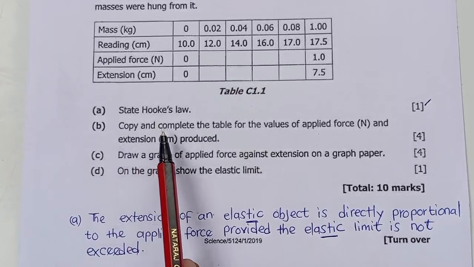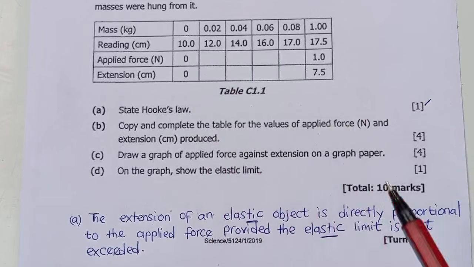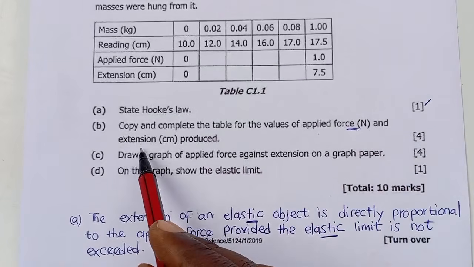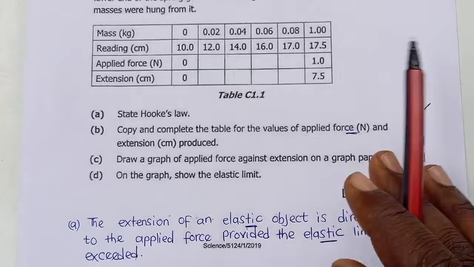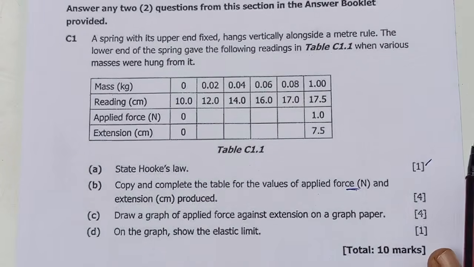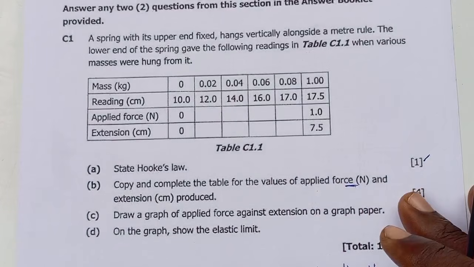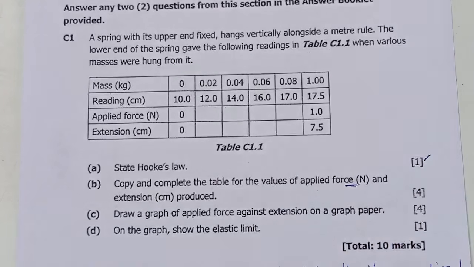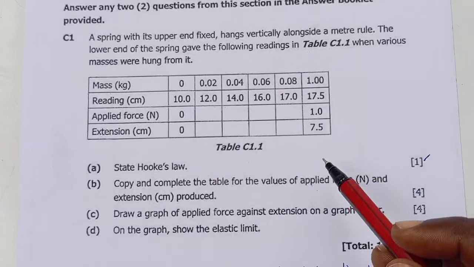So, copy and complete the table for the values of applied force, in newtons, and extension, in centimeters, produced. This is the question that we are given. So we get this particular table, then fill up all these gaps that are there. If you are not able to see clearly, you can turn your phone to landscape so that you are able to see these numbers so well.